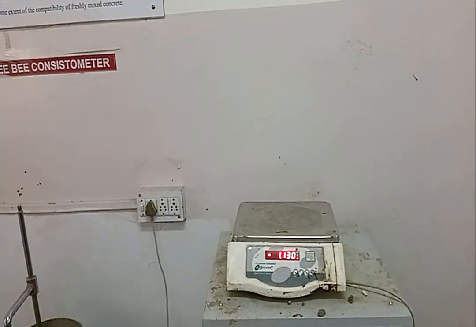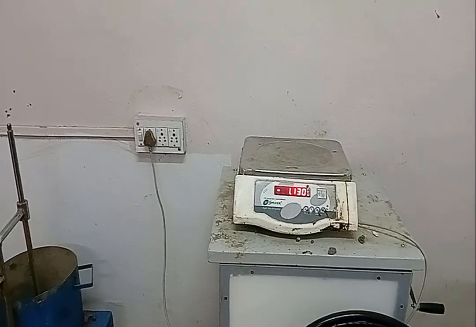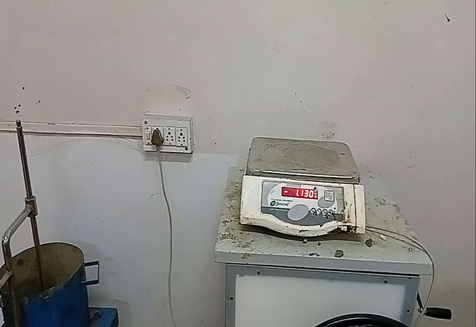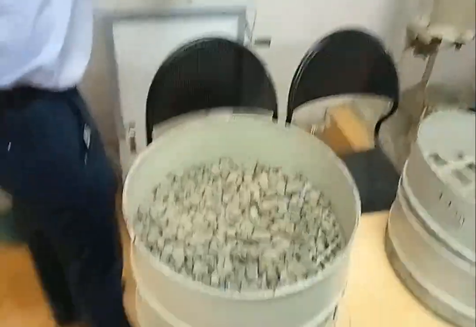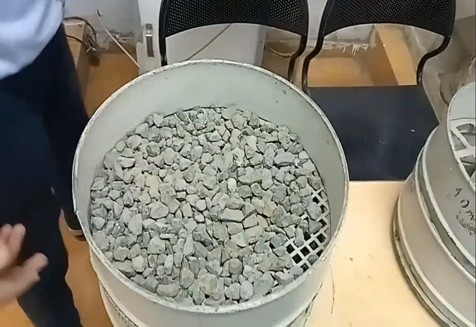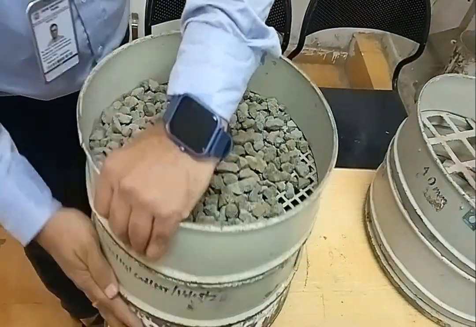Now we are going to measure the weight retained on the 10 mm sieve.